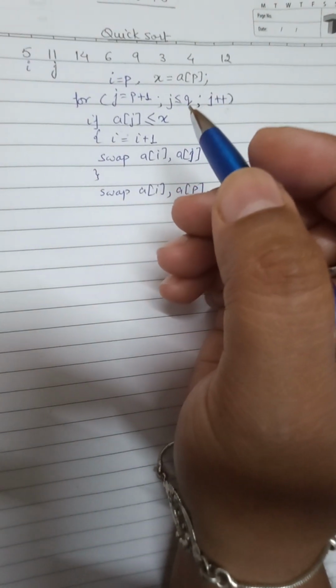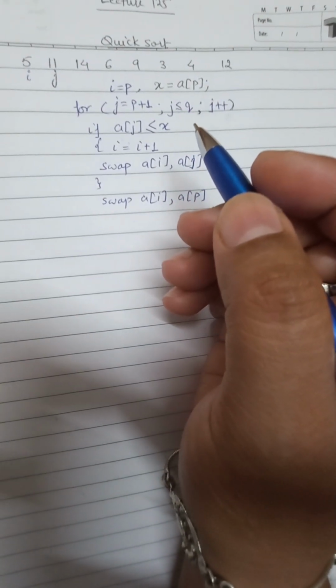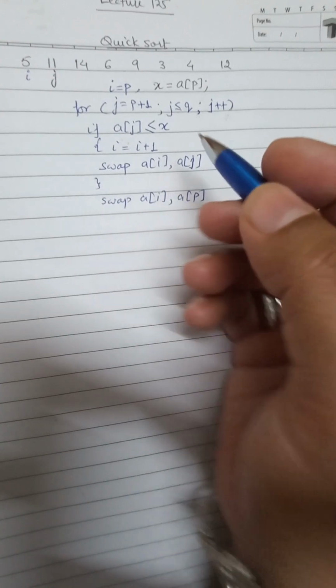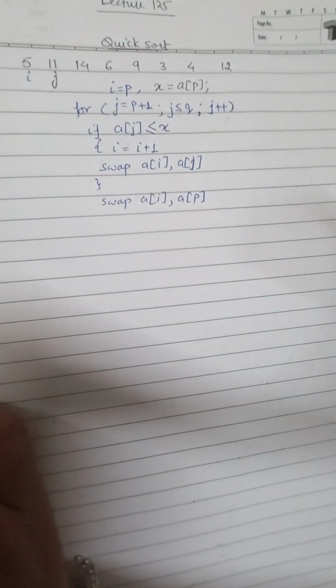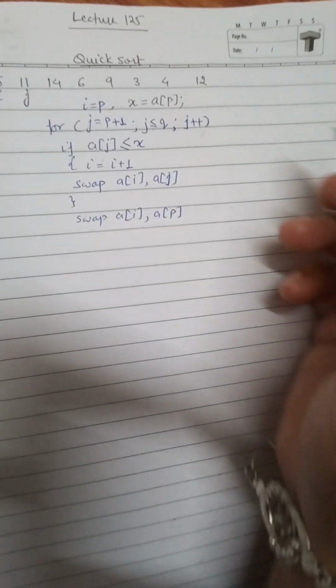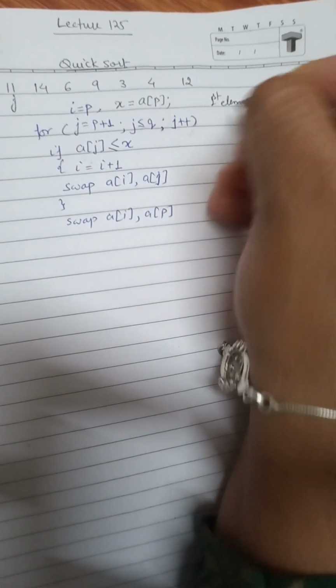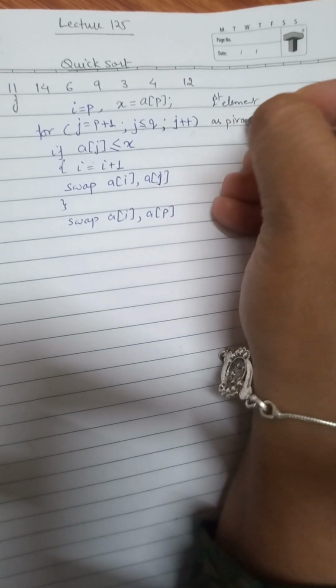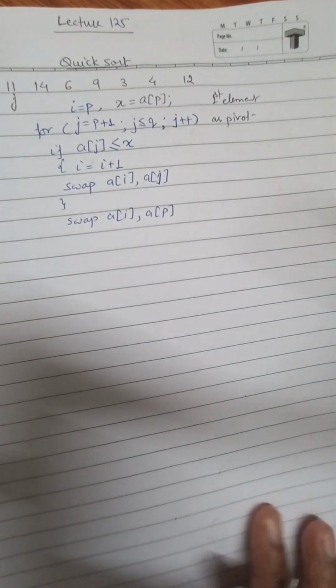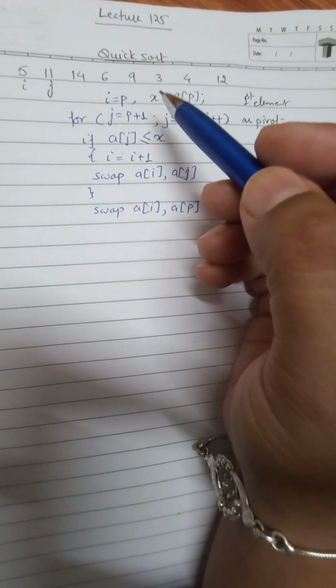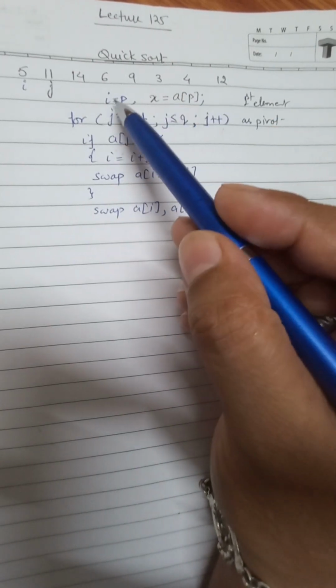In today's lecture, we are going to learn quicksort with an example. I am supposing here the first element as the pivot element. So here I am just showing you the partition algorithm also, just some steps.